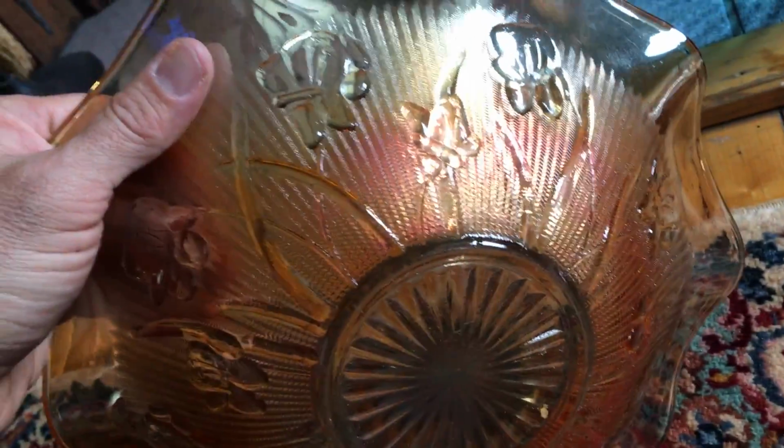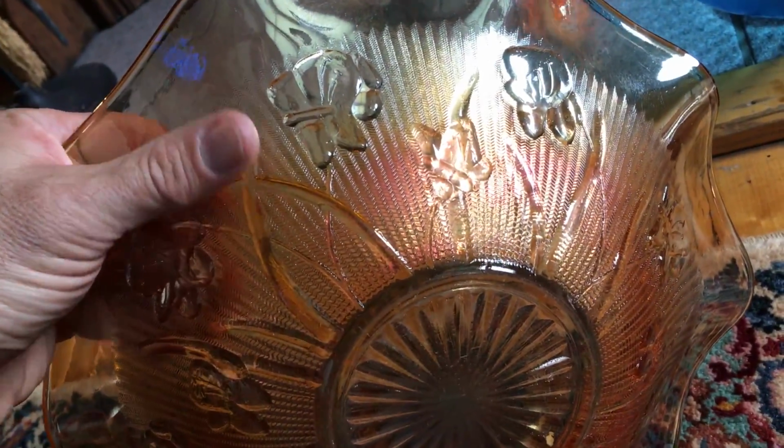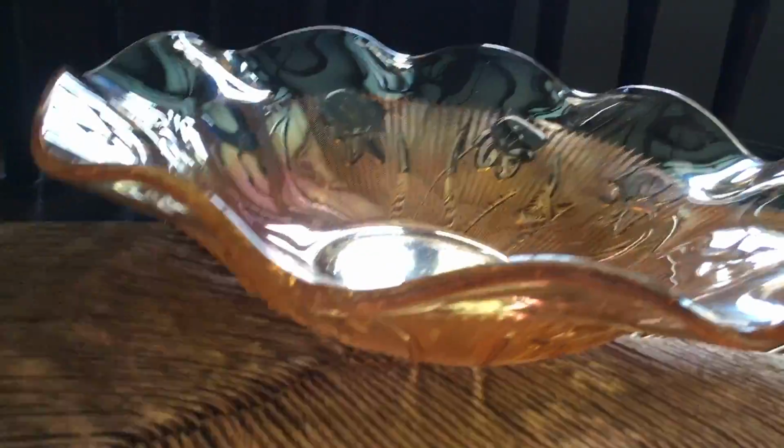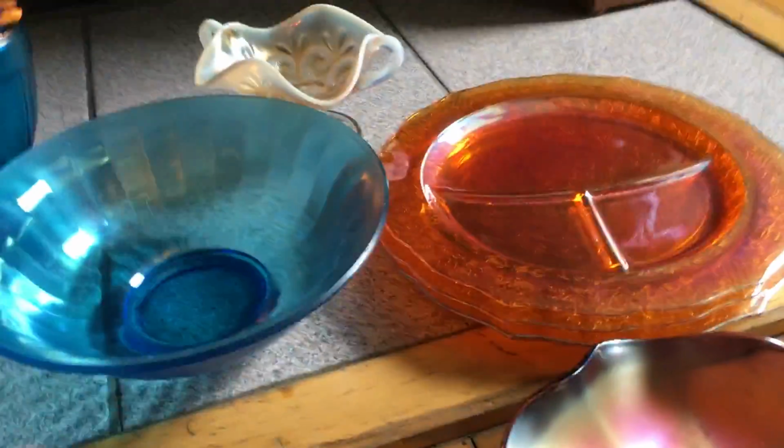Jeanette made this from either the late 20s or early 30s and all throughout the 1930s. It's very popular. There's a lot of it out there. Very easy to come by. Iris and Herringbone, not a whole lot of value to that. A couple of pieces left here. Let's keep moving and see what we've got.